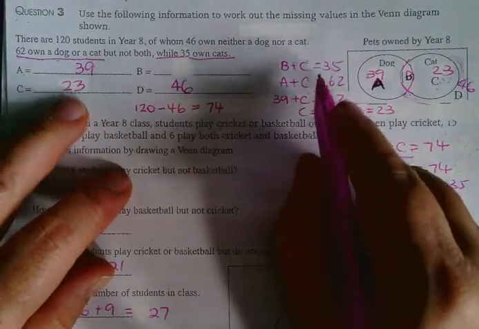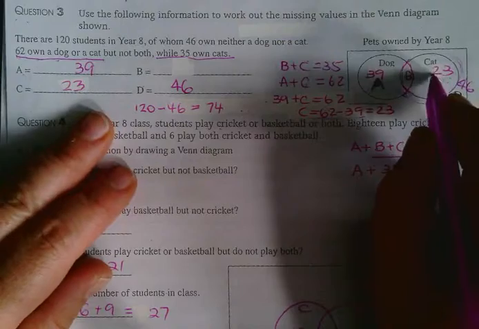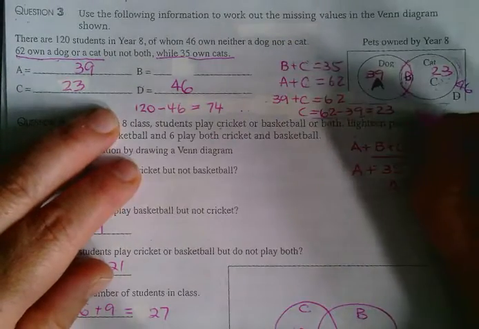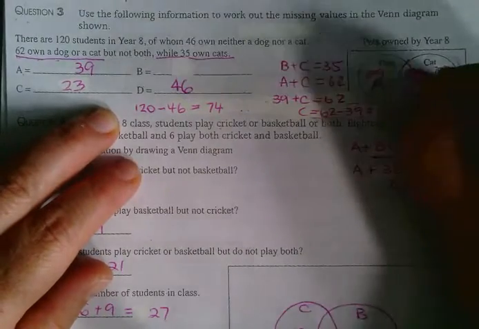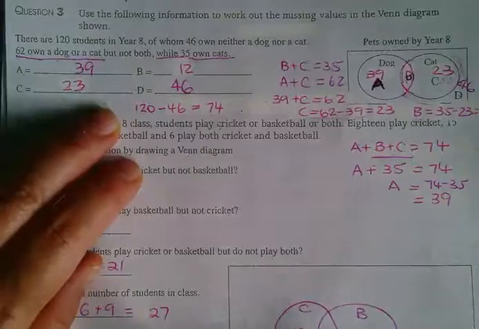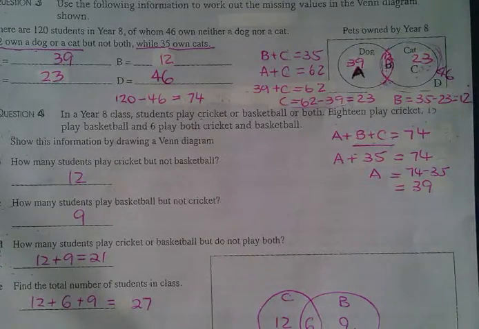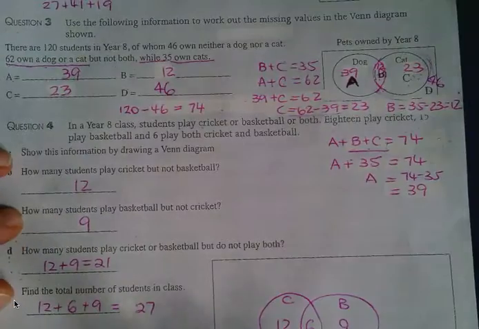And the last thing I know is that the cats in total is 35. So 23 plus something is 35. So B will be 35 minus 23, which is 12. So B is 12. Now, look, this is quite difficult, all right? Especially difficult for year 8, okay? Now, let's just look at the last one.